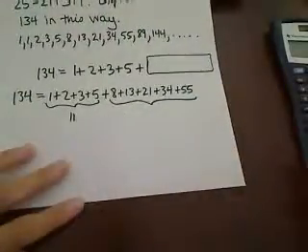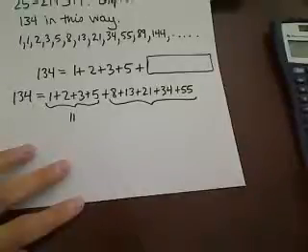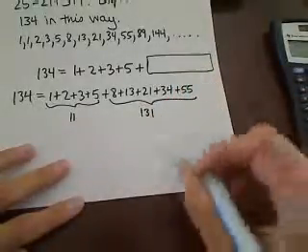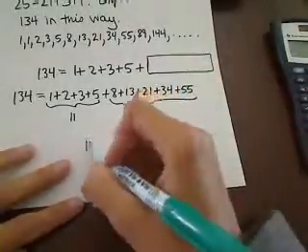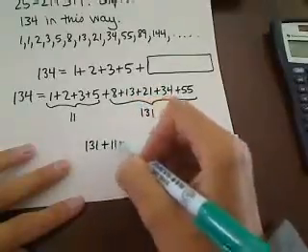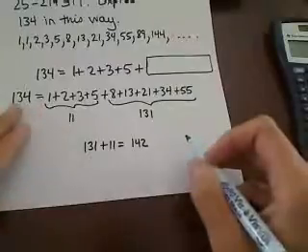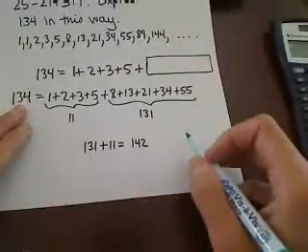So let's just add. I've got 8 and 13 and 21, 34 and 55. And so this right here is giving me 131. So if I take 131 plus 11, it's giving me 142. I'm a little bit high, right? I'm about 8 units high from where I need to be.